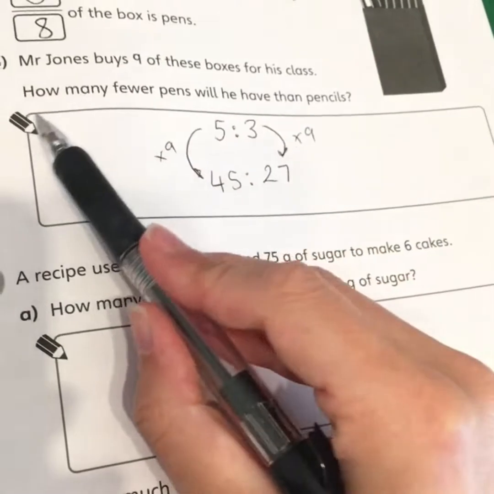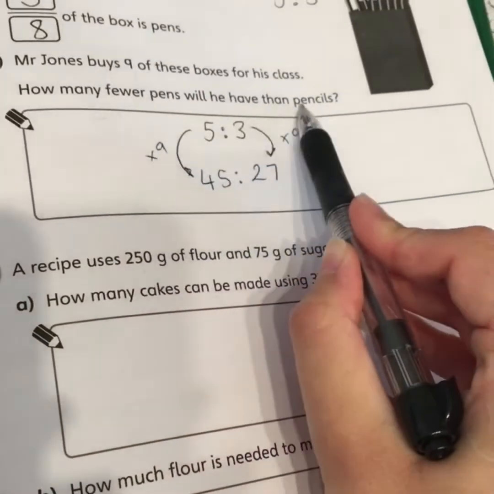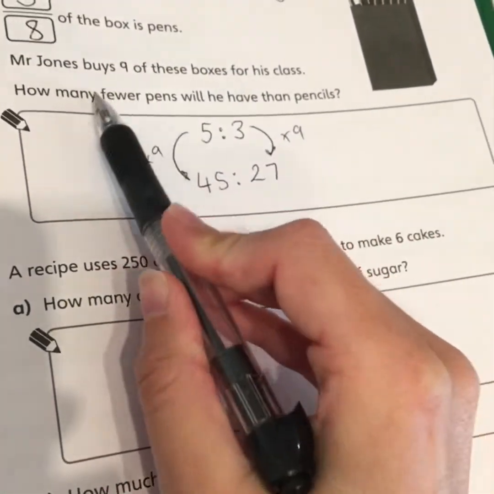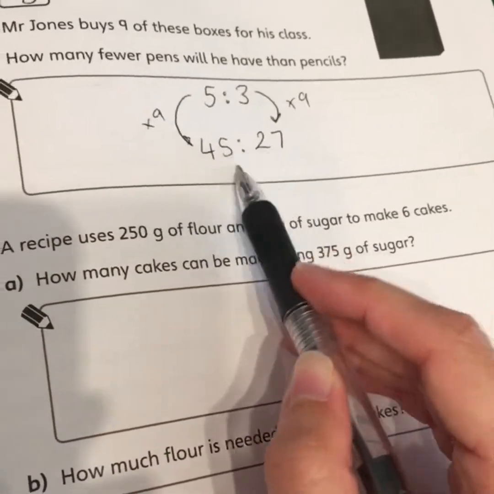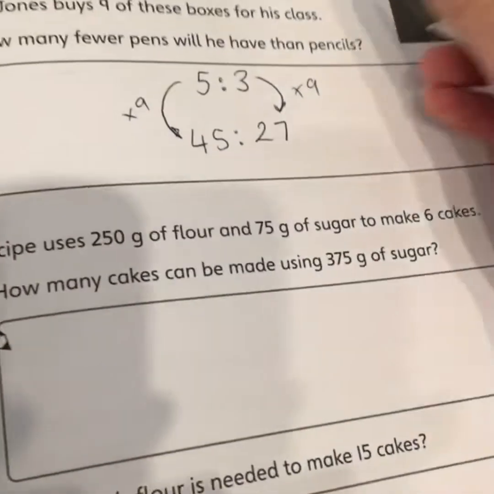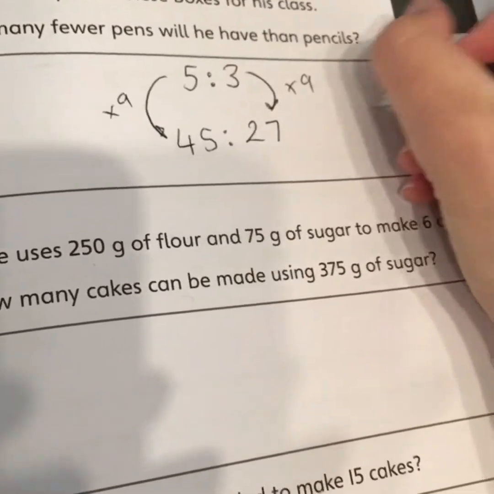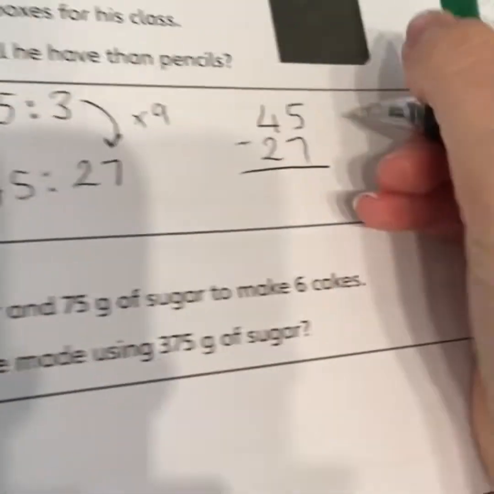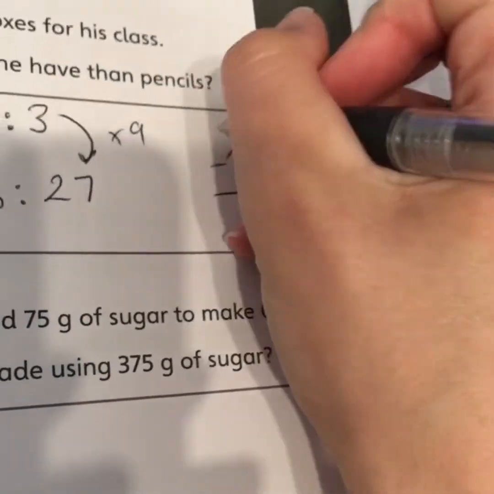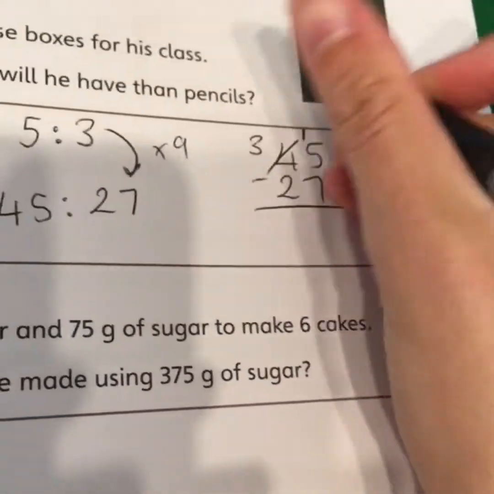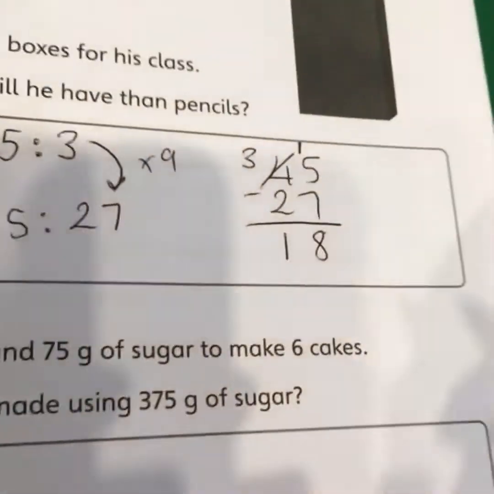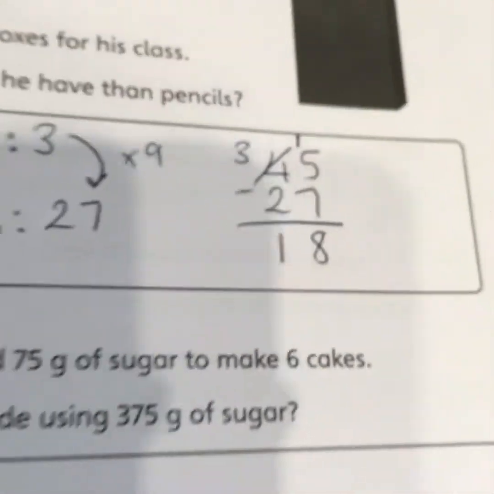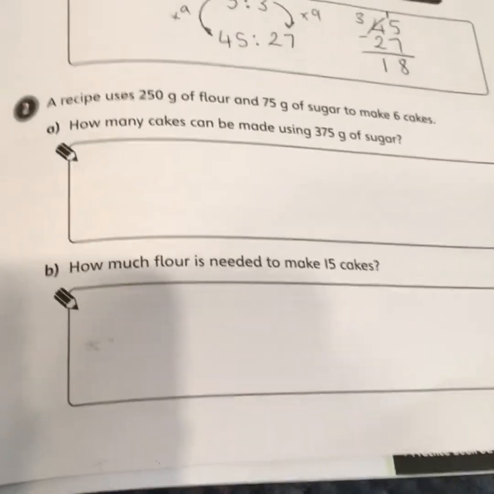But the question says, how many fewer pens will he have than pencils? He's asking how many fewer, which is asking for the difference between these two numbers. And to find the difference, we subtract, we take away. So we need to do 45 take away 27. 5 take away 7 I can't do, so I go next door and I rename. 15 take away 7 is 8. 3 take away 2 is 1. So the difference is 18. There are 18 fewer pens.